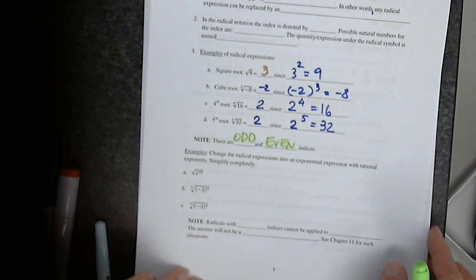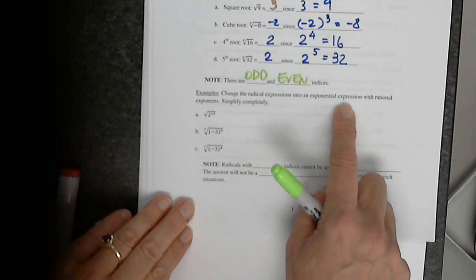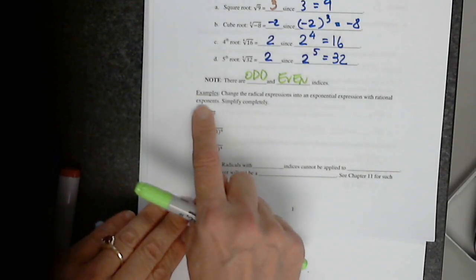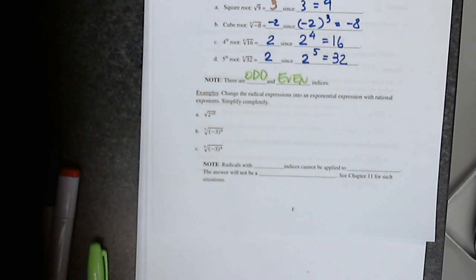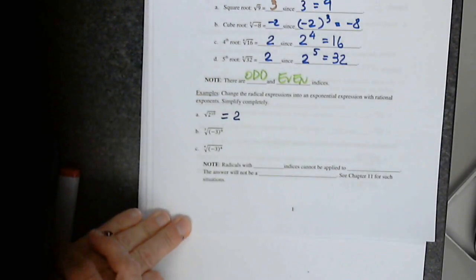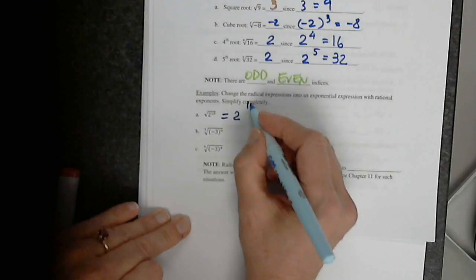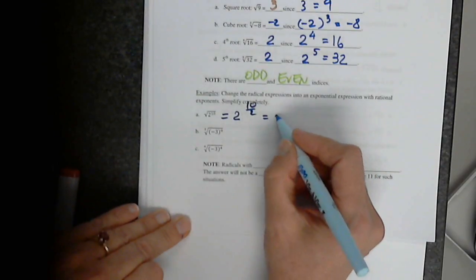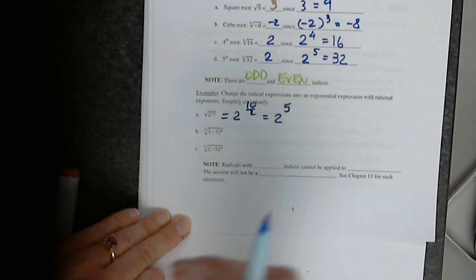Okay, I still have 3 minutes. Allow me to finish this. Change the radical expression into an exponential expression with rational exponents. Simplify completely. So tell me how to write the square root of 2 to the 10th power. 2 raised to which power? 10 over 2. You can write it as 10 over 2, and the answer is 2 raised to the... Very good. This is it. We simplified it.